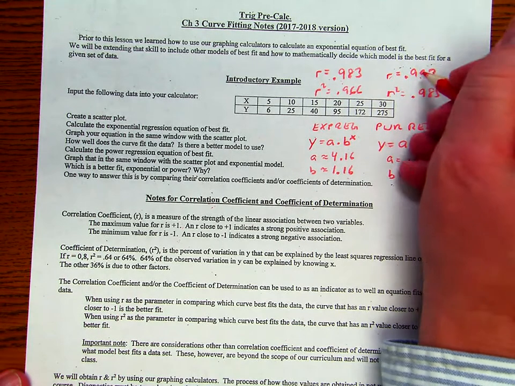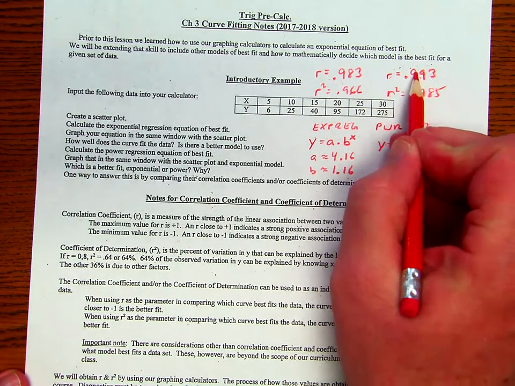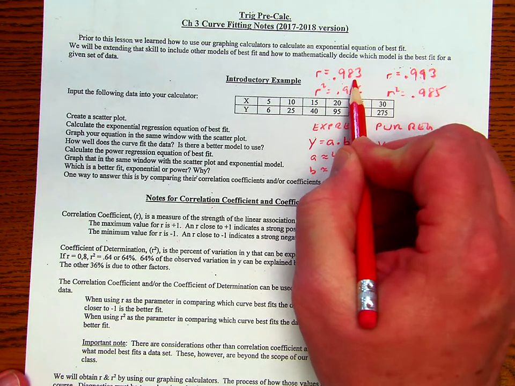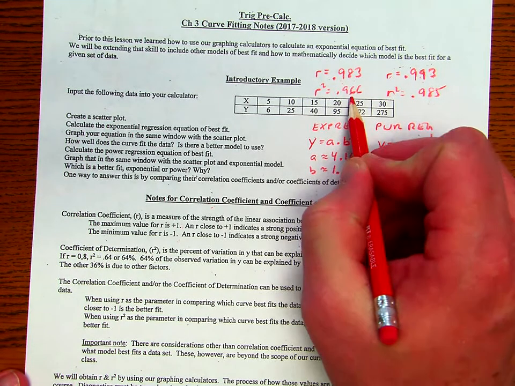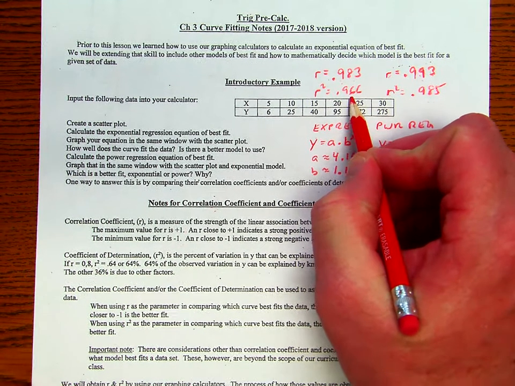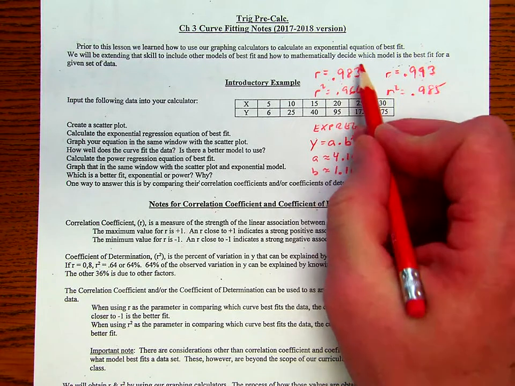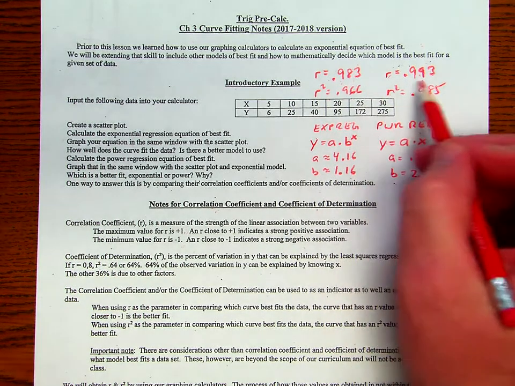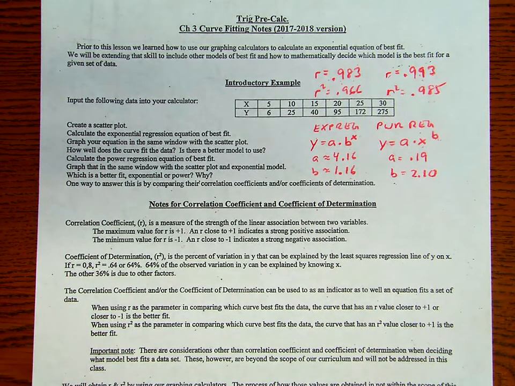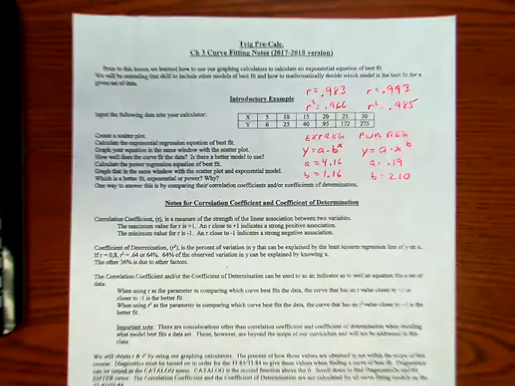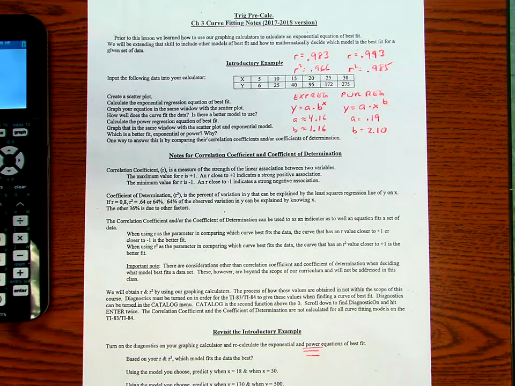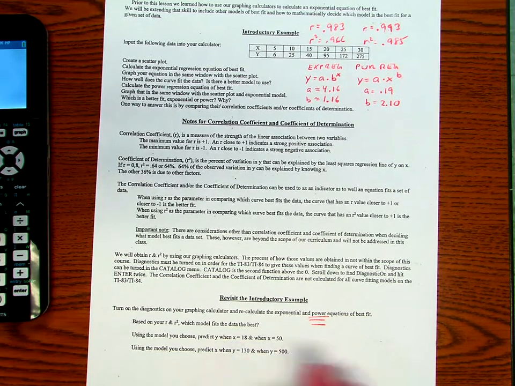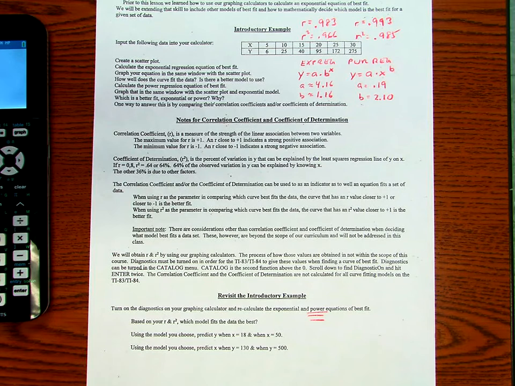So based on our values, the 0.993 is closer to 1 than the 0.983. The 0.985 is closer to 1 than the 0.966. So no matter which of the comparisons that you decide to use, the power, based on what we do in this class, is the better mathematical choice.